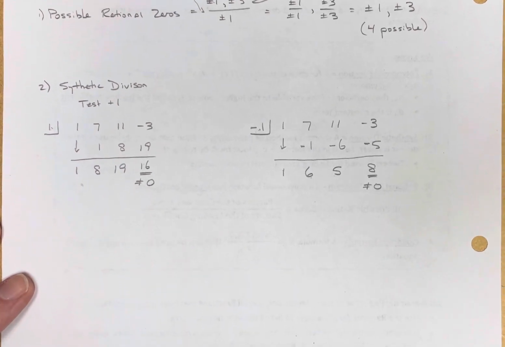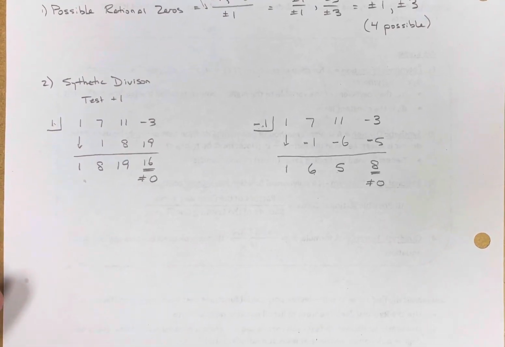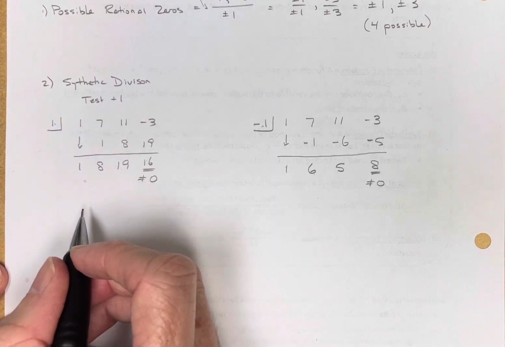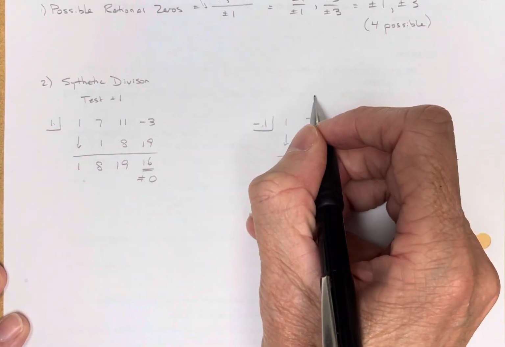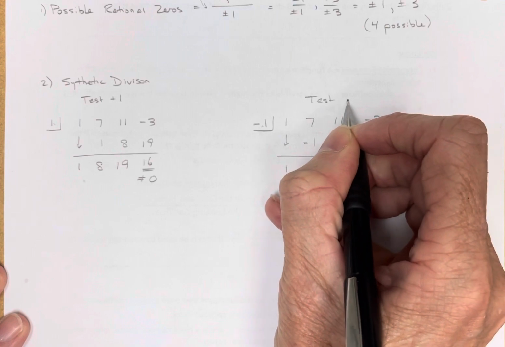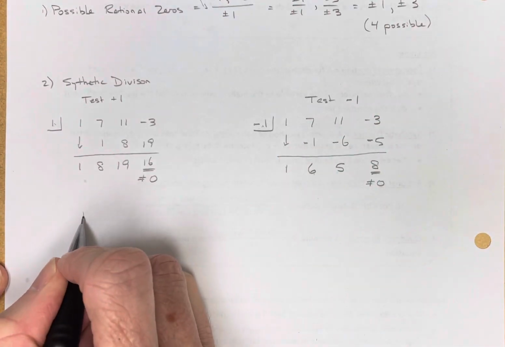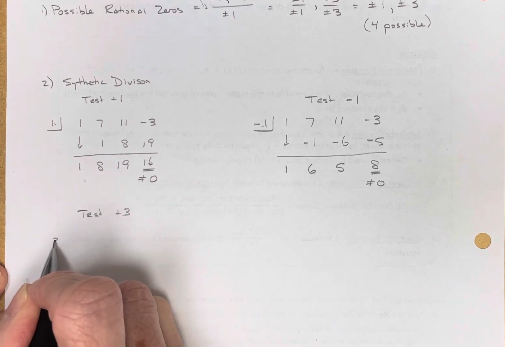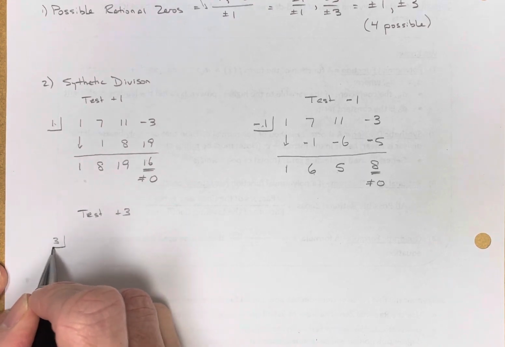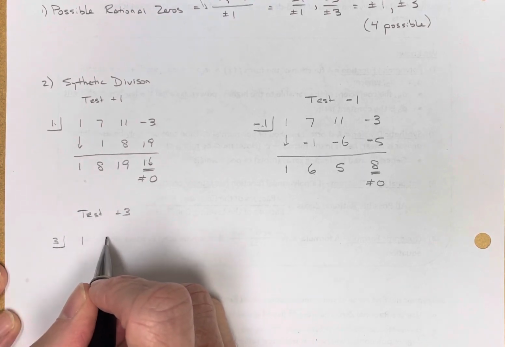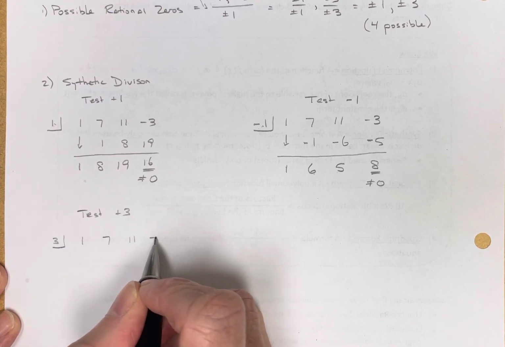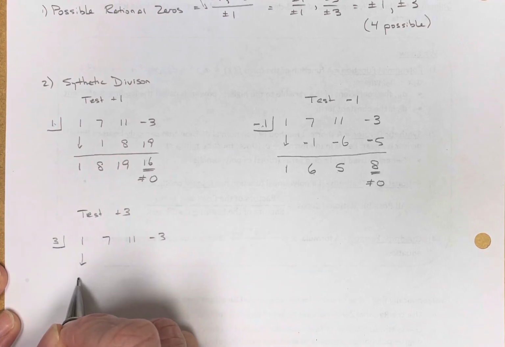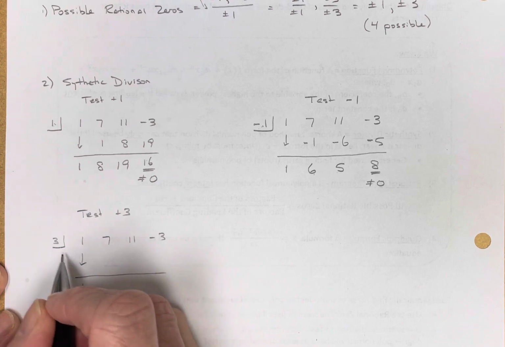Let's continue. We've got to test 3 and -3. Let's test 3. Oops, I forgot, this was a test of -1. Let's test +3. I'll put 3 here. I'll write my coefficients. I'll bring the first one down, and I'll get started.